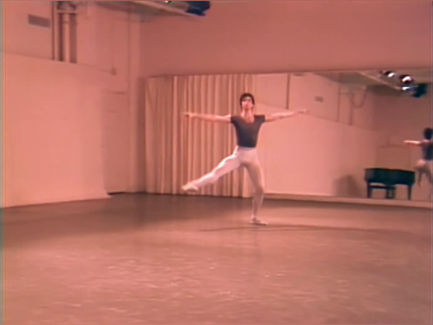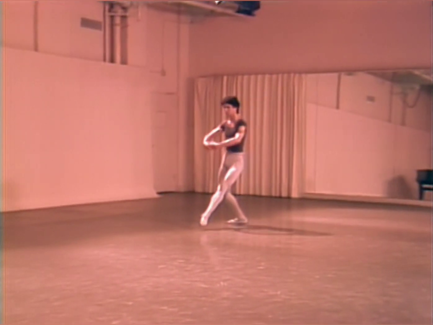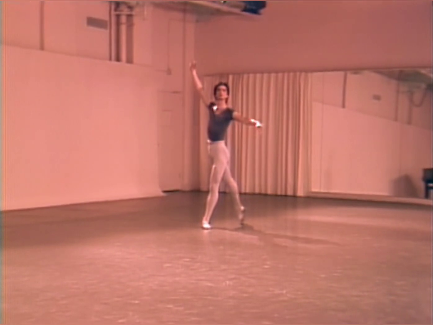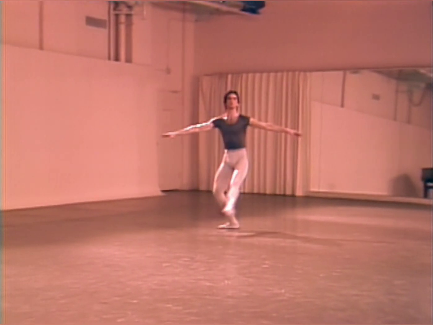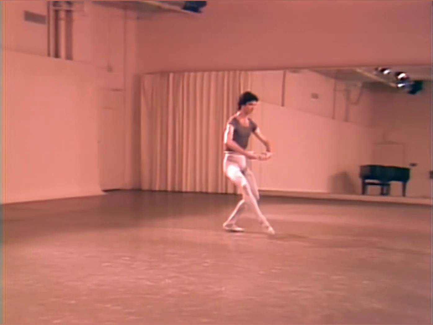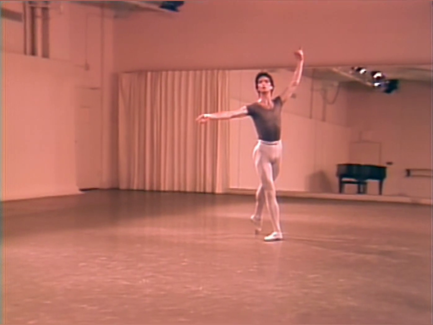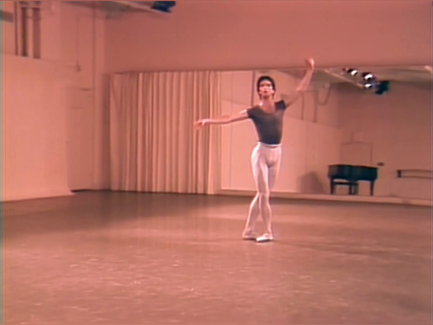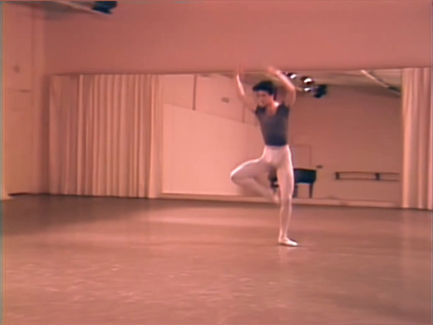Here the foot is placed just under the supporting knee on the jump before stepping into fourth. Although not shown here, the foot may be taken coup de pied instead of knee height.